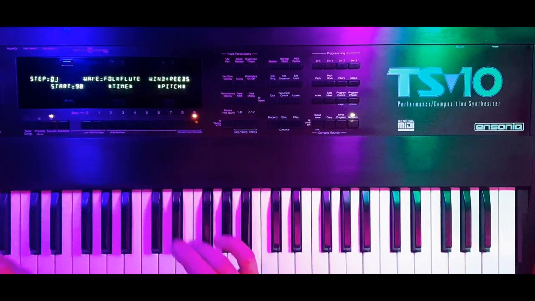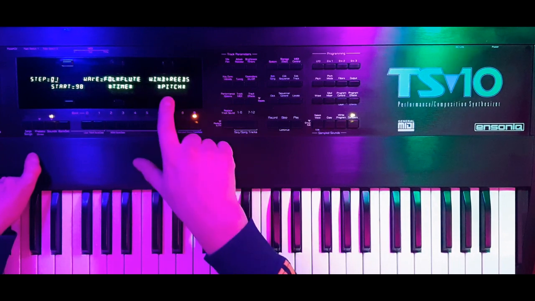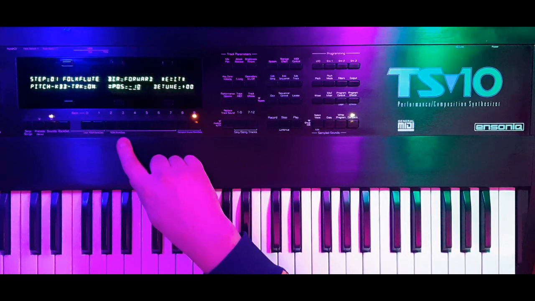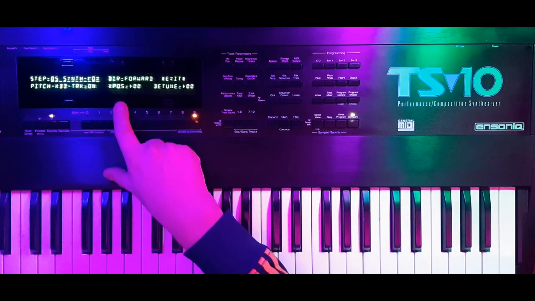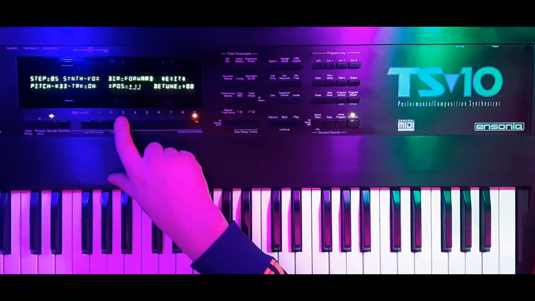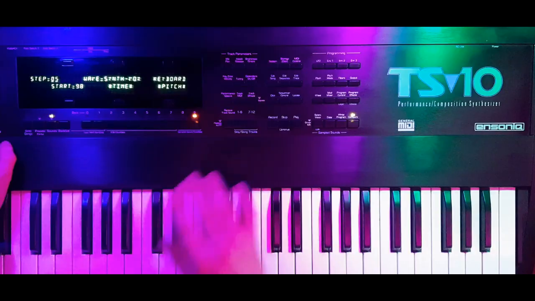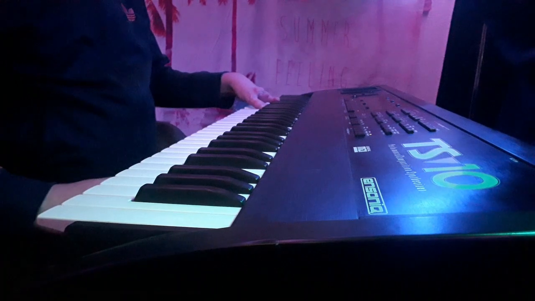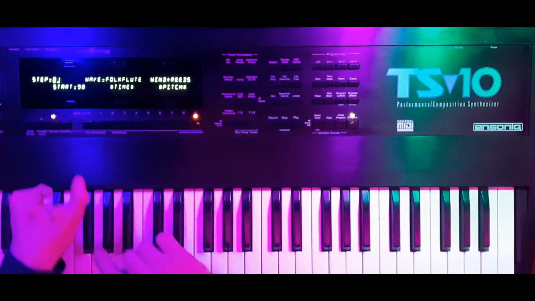I don't quite like the way that sounds, so let's transpose the folk flute down 12 notes. Press the pitch button and set the transpose to -12. Go to step 3 and set transpose to -12. And step 5 to +12. And press the exit button. Now let's hear the result. It sounds much better, but a little bit too fast for my taste.